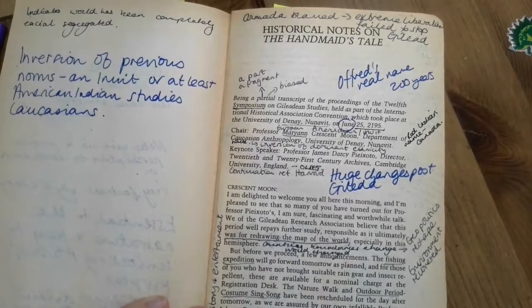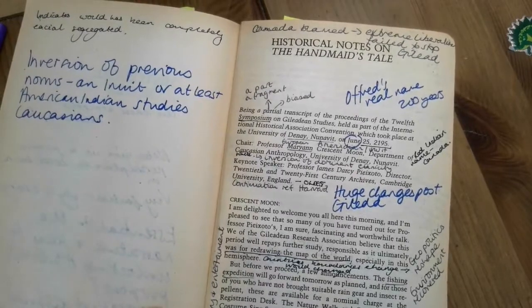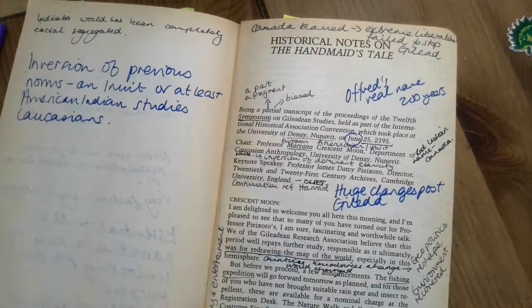"Being a partial transcript of the proceedings of the 12th Symposium on Gileadean Studies, held as part of the International Historical Association Convention, which took place in the University of Denay, Nunavut, on June the 25th, 2195." So we have this leap of about 200 years into the future, which is very important for us to understand.